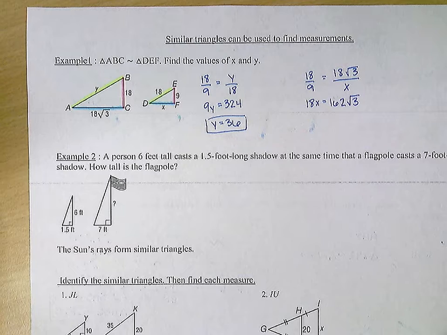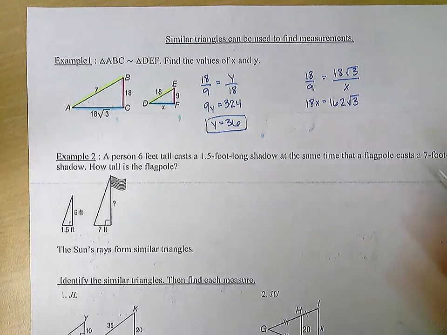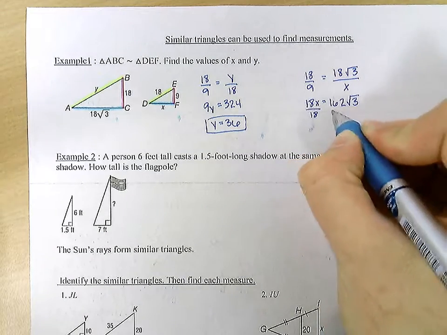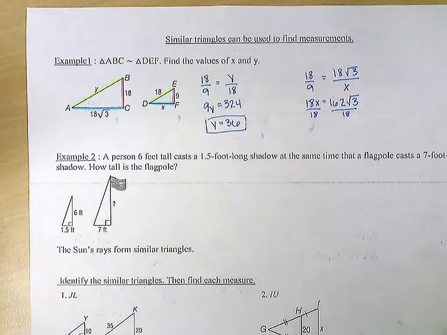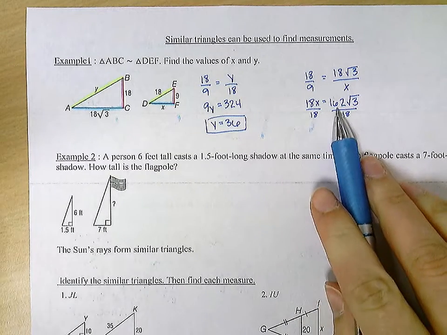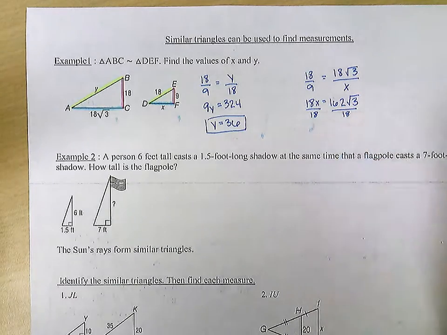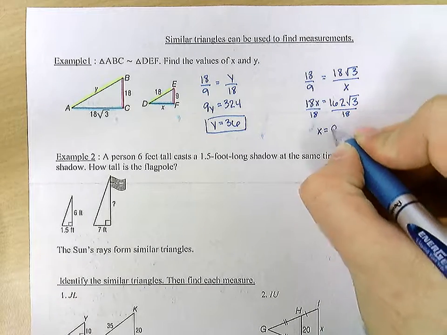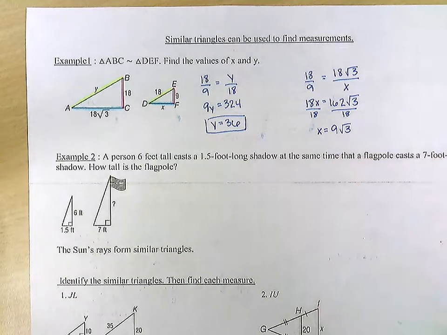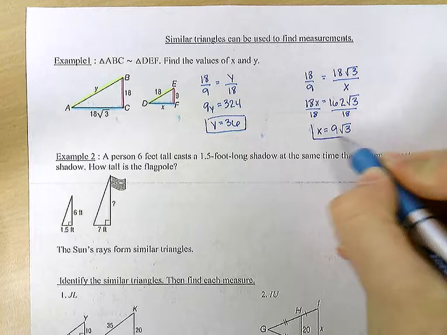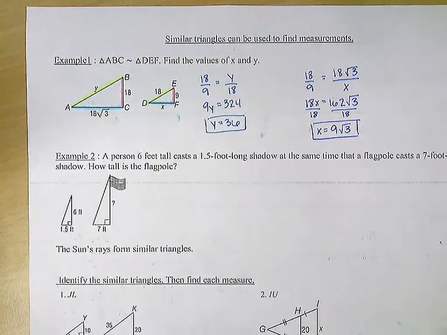Okay, and then to solve for x, you're just going to divide both sides by 18. So all I have to do is take this 162 and divide it by 18, which is just 9 times the square root of 3. So honestly, the square root of 3 shouldn't even bother you. Okay, it's just like an extra number there.